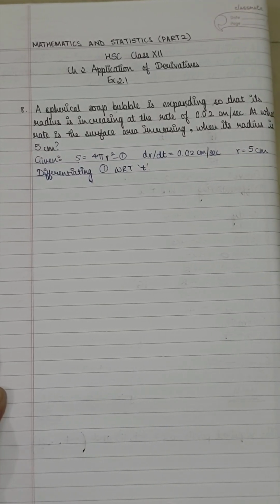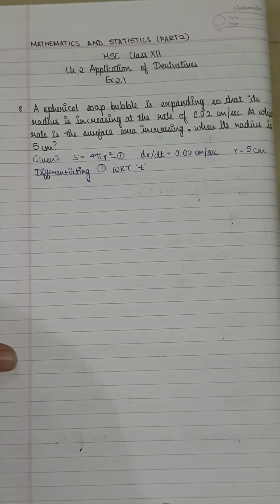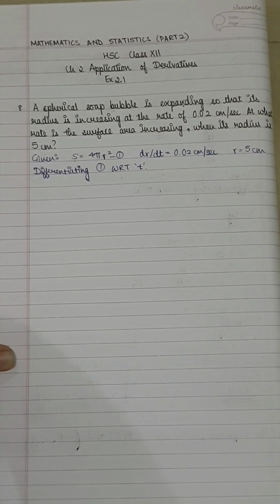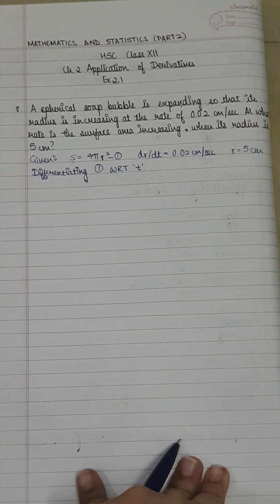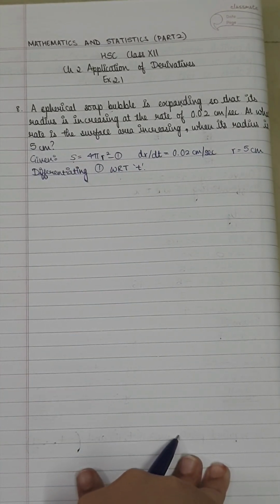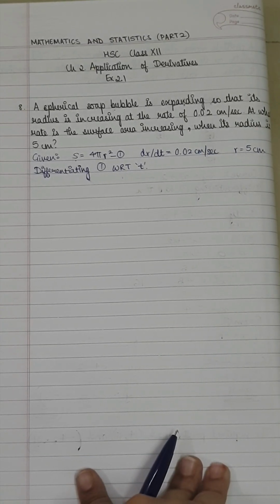In this video, we'll be doing questions 8 and 9 from class 12 HSC's exercise 2.1, chapter 2, Application of Derivatives, from the book Mathematics and Statistics part 2. So basically this question deals with the surface area of a sphere. You have a spherical soap bubble that is expanding and you're given the rate of increase of the radius. Now to find the rate of increase or decrease of anything, you have to find its derivative.